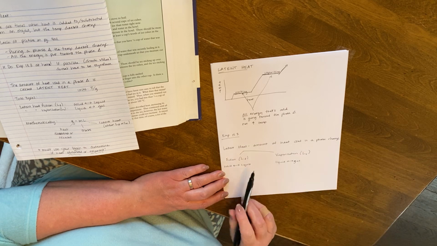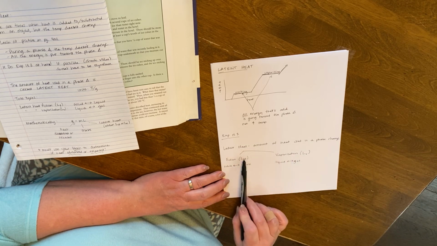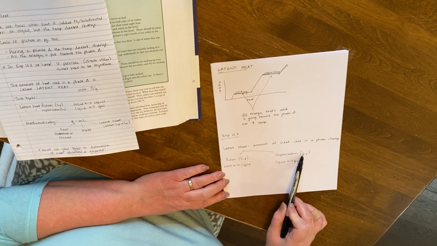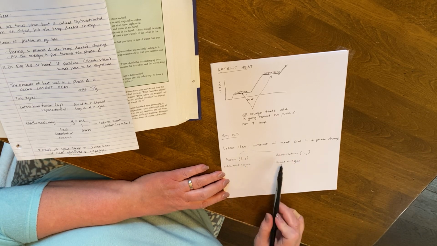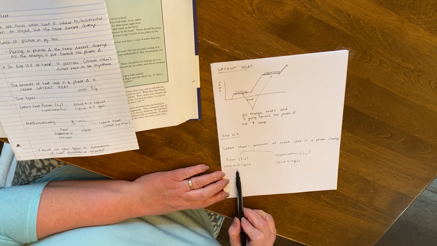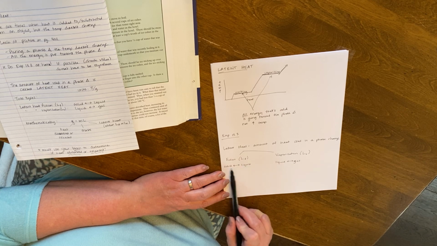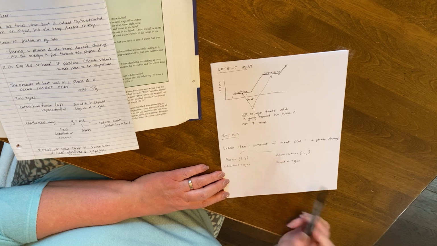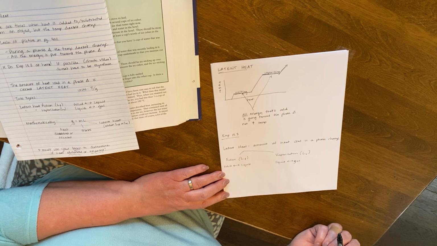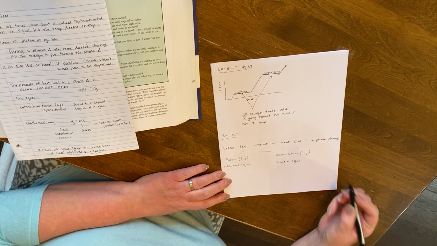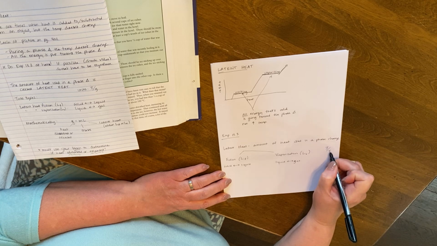Okay, so in most problems you'll be given two values for latent heat. Latent heat of fusion, latent heat of vaporization. You need to figure out which one to use based on if it's a phase change between solids and liquids or between liquids and gases. Okay, the units, just so you know, are joules per gram.